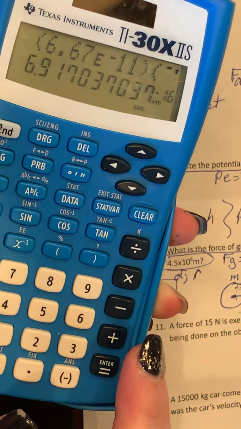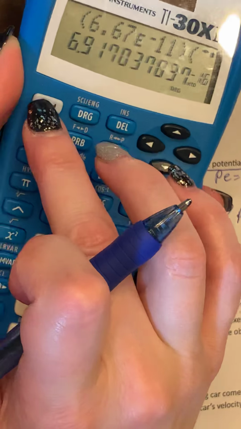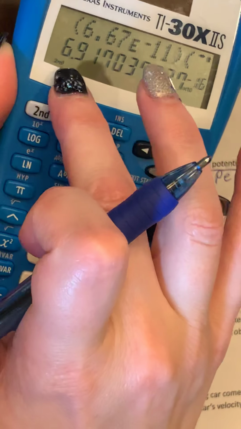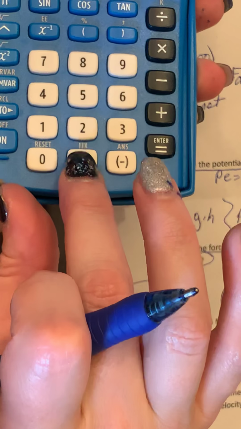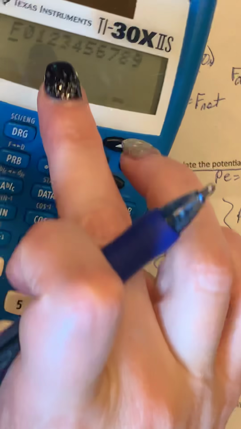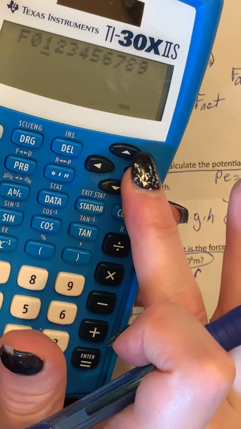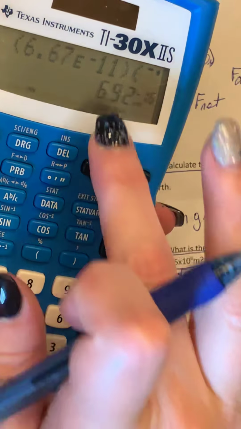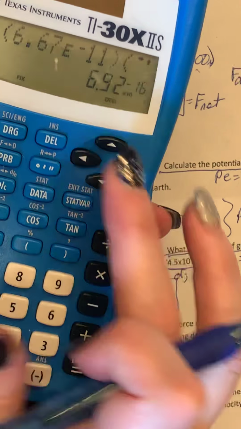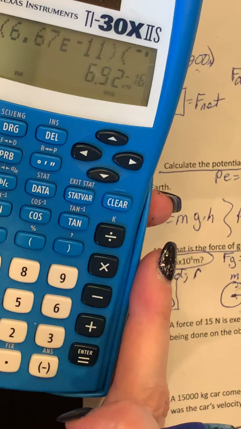Oh, that looks scary. It's really not. If you don't like that, then hit the second button. We want to fix the decimal places. And if you notice down here at the bottom, it says, let's fix that decimal place. We push that, and it gives us this. How many places do you want to see after the decimal? 1, 2. For us, we would like 2. And that makes it look a lot better. And plus, it rounds the second digit for you. So 6.92 E negative 16 is your answer.